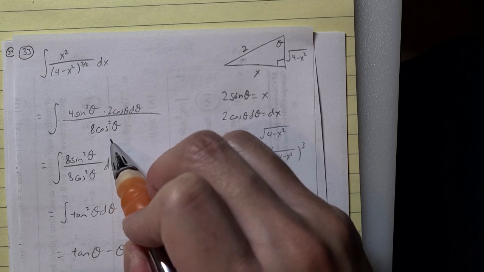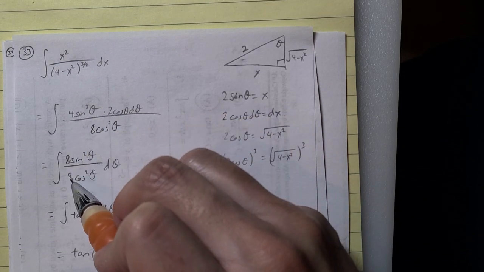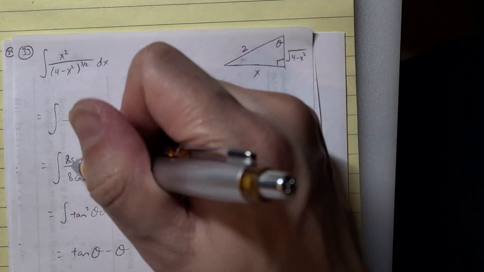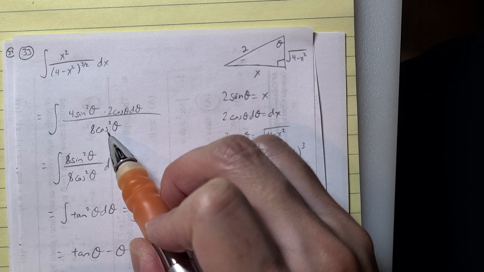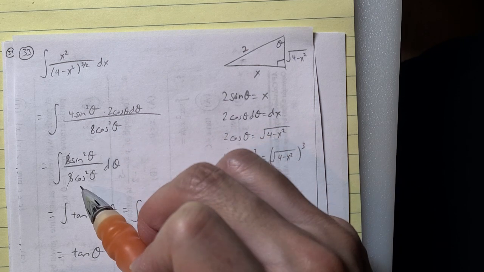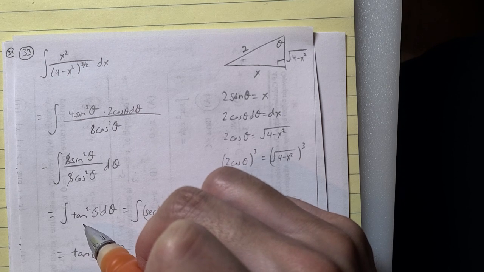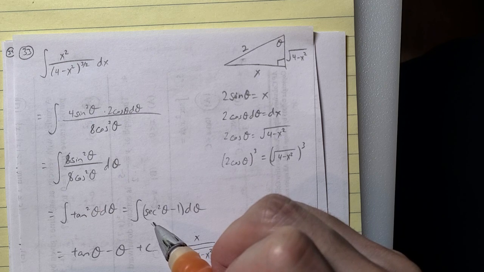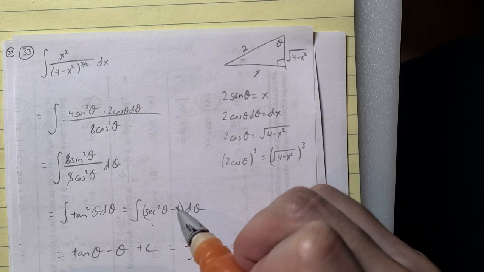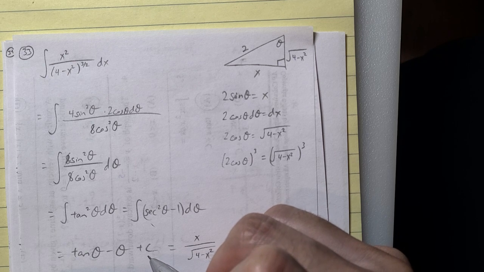So that's down here. We simplify. There's 8 on top and 8 on bottom, so we can cancel that out. Cosine divided by cosine cubed, so it's cosine squared on the bottom. So we can change this to tangent squared, and we know how to solve this. Tangent squared, we can change it to secant squared minus 1. When we do that, the integral of secant squared is just tangent, the integral of 1 is just theta, and then plus c, and then we back substitute.